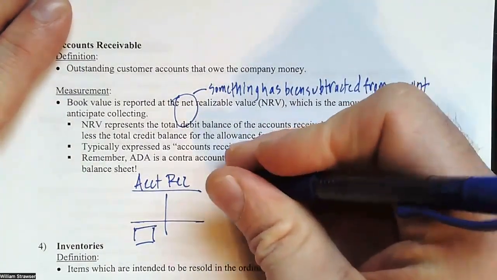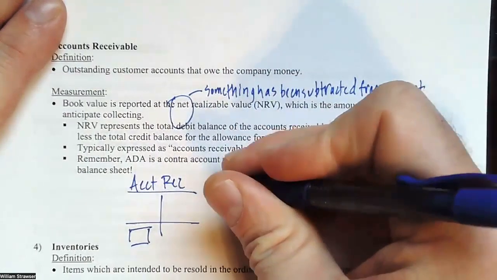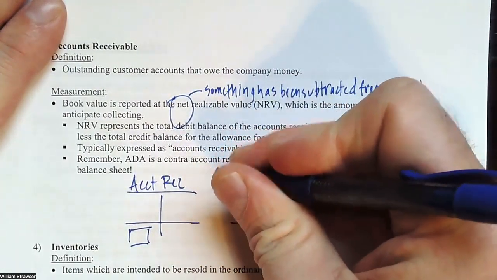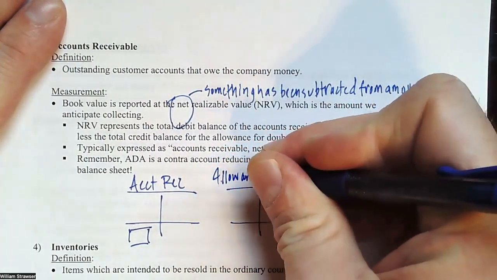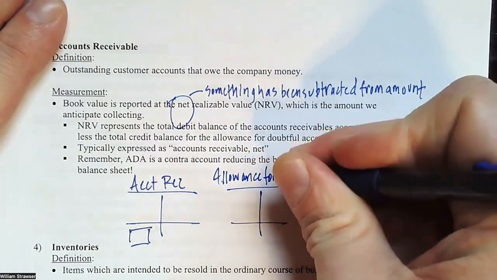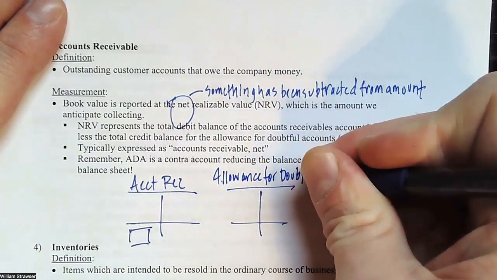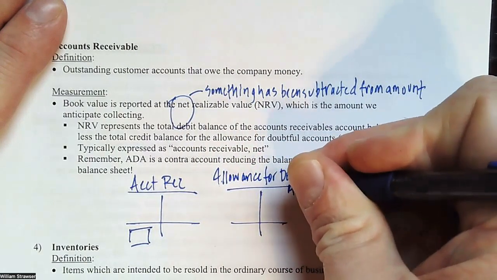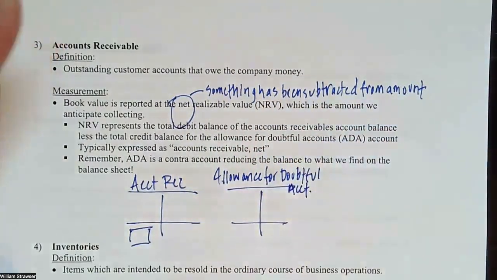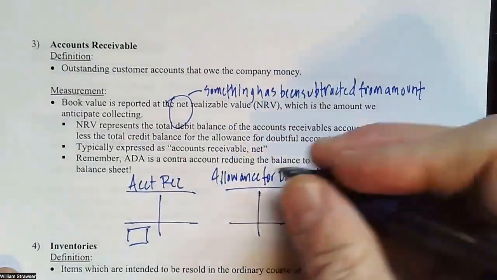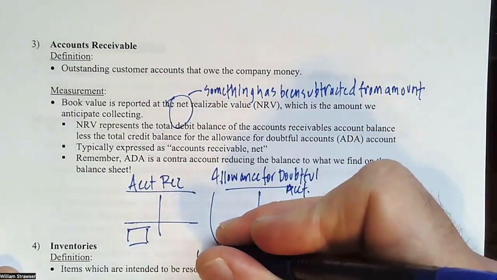These allowance accounts, the one that you're most familiar with is the allowance for doubtful accounts. This is a contra asset.